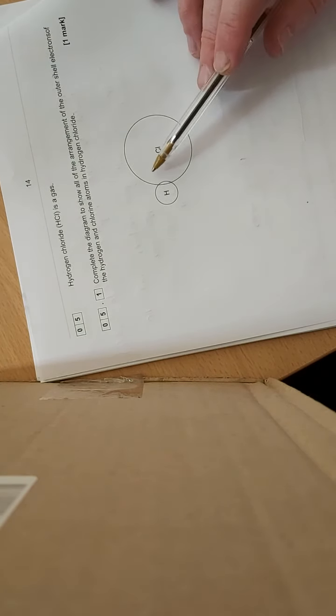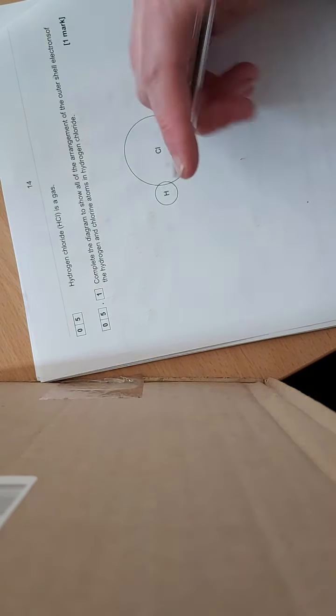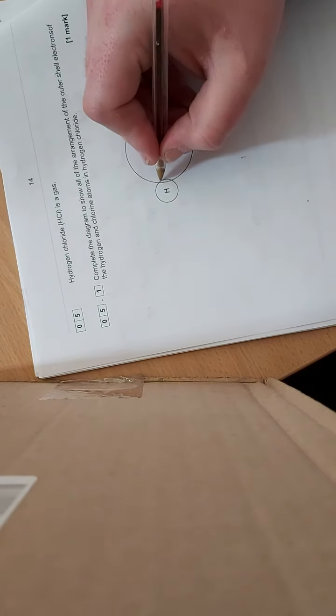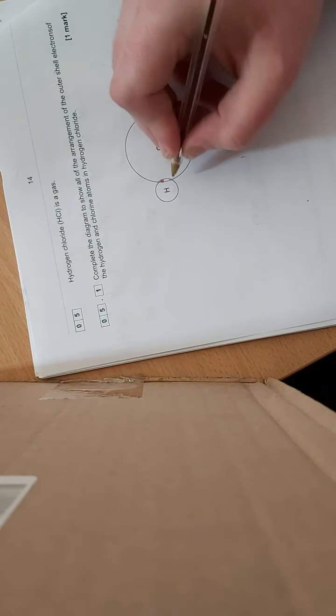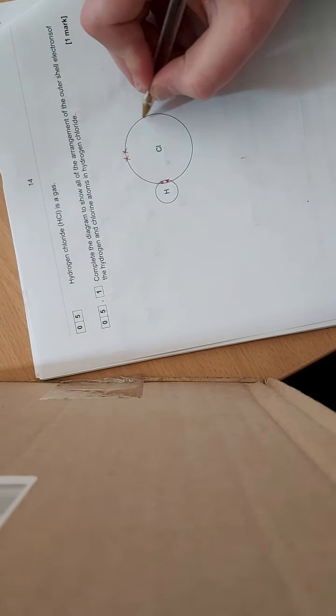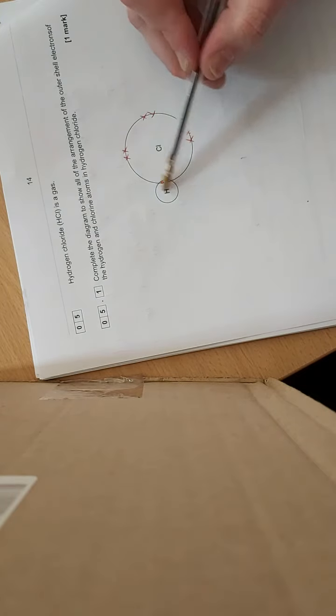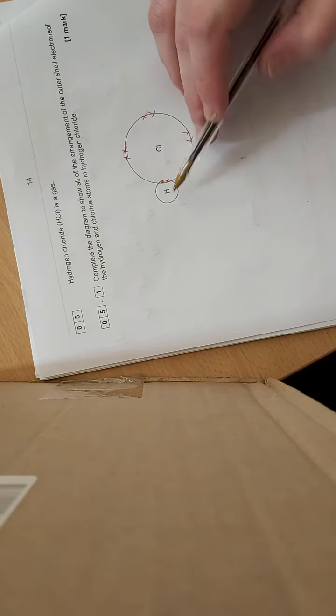Right, question 5. This is not a hard question. It says complete the diagram to show the arrangement of the outer shell electrons of hydrogen and chlorine. Well, think about how many electrons each one has. Hydrogen has 1, chlorine has 7. So I'm going to take the 1 from the hydrogen and put it there, and take 1 from the chlorine and put it there. Then I put in the rest of my chlorine ones. If I can go around each atom and count either 2 or 8, they're happy. We've got 2, we've got 8, we're happy.